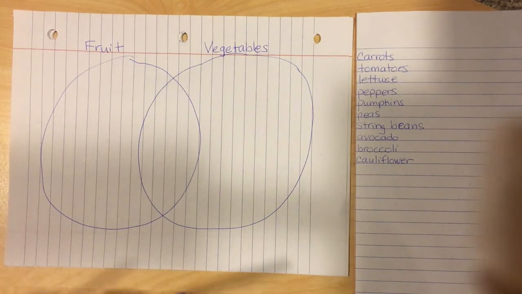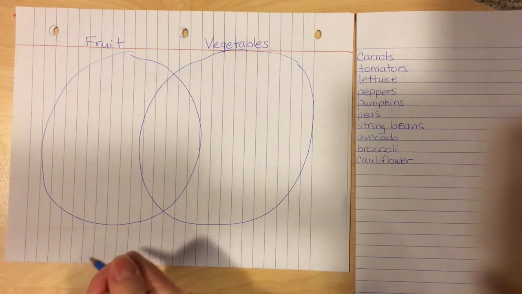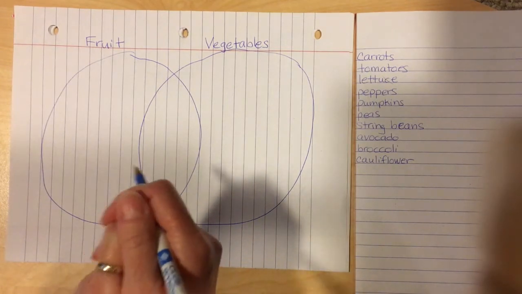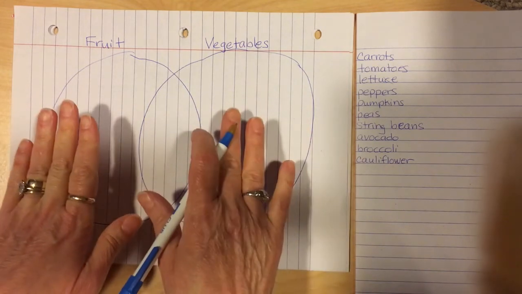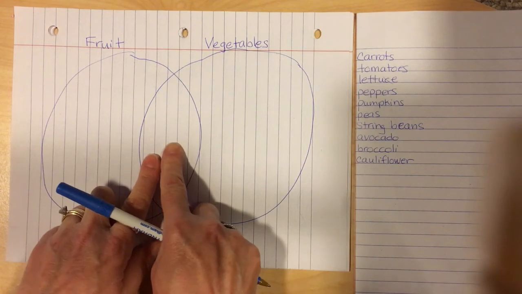Now, we remember from the story that both fruits and vegetables come from flowering plants. So they have that in common. That pertains to both of them. So we write that in the middle.